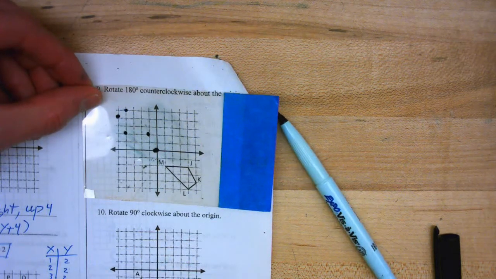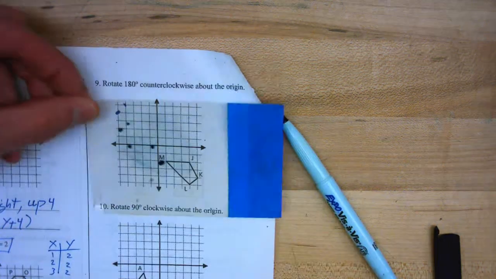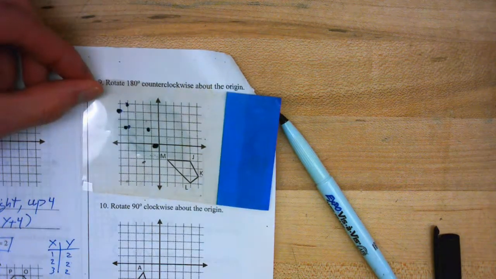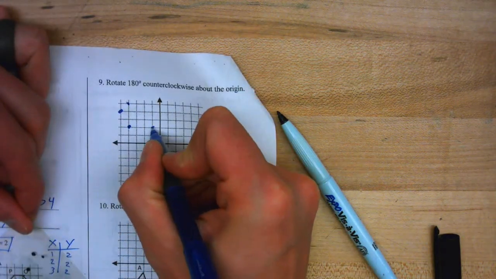So you see how I'm matching my dots up there? I'm just going to do it one at a time, make sure I get them right. And then this guy right here. And then I can connect them.